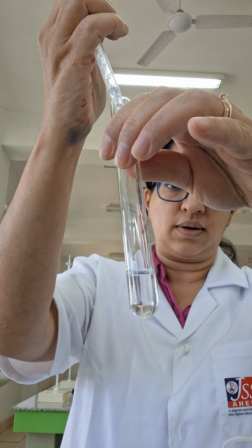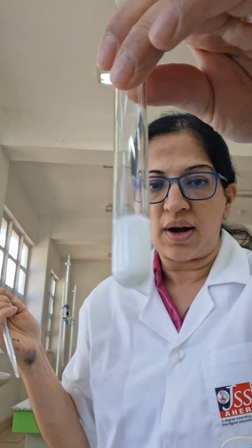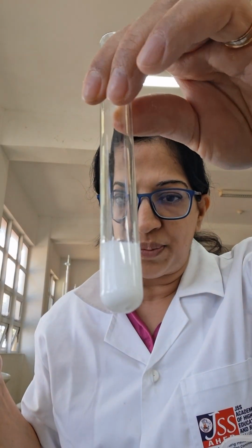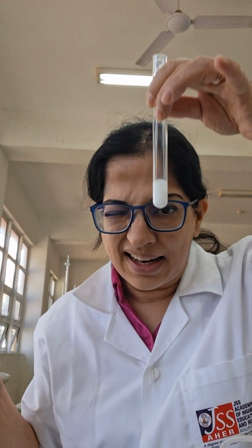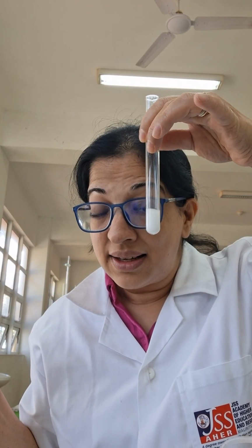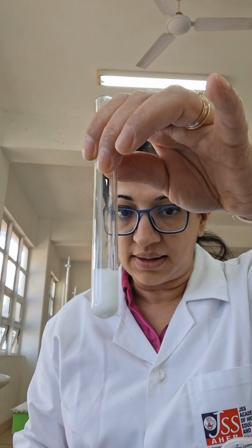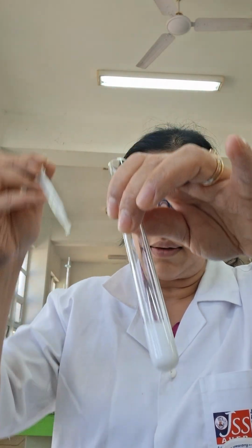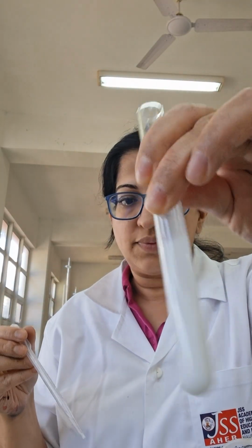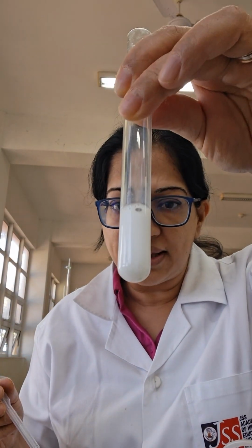1, 2. Ce que je vois là, je vois a white precipitate. White precipitate is formed. It's cloudy. Je ne peux pas voir à travers. It's not a solution anymore. It's a white precipitate. Allons ajouter en excès et voir qu'est-ce qui arrive. There is no change. The white precipitate persists.